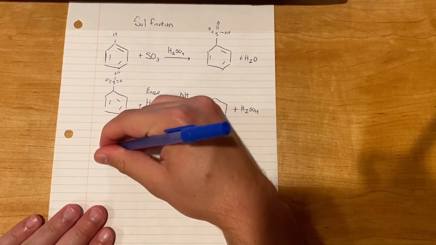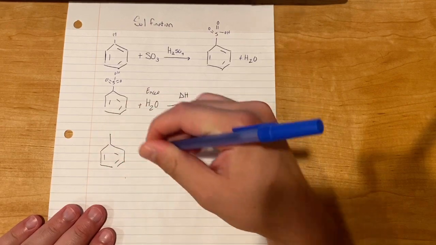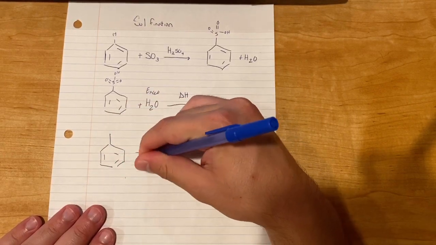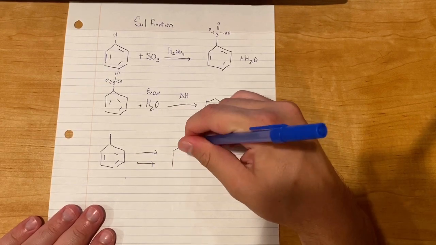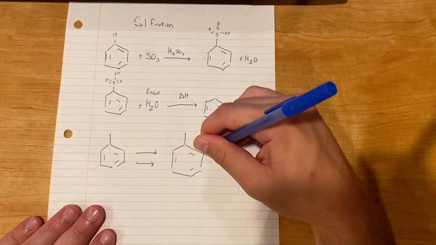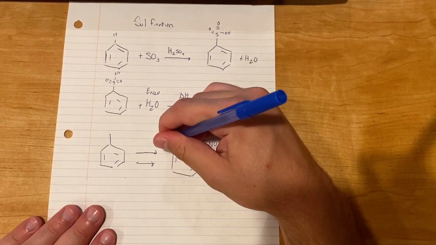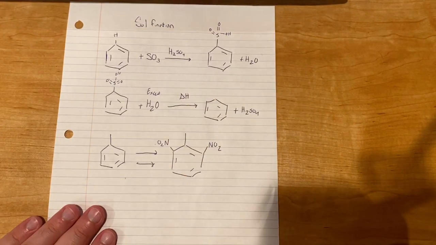So let's say we have toluene, and we want to get to dinitrotoluene. We want to get to that.